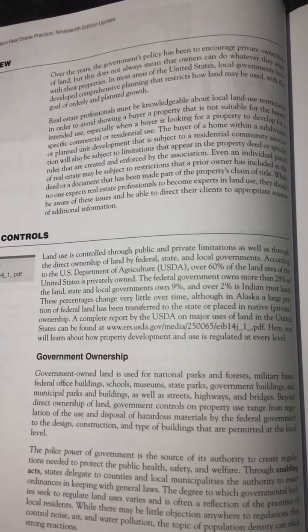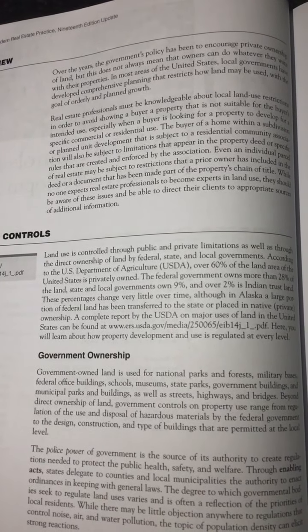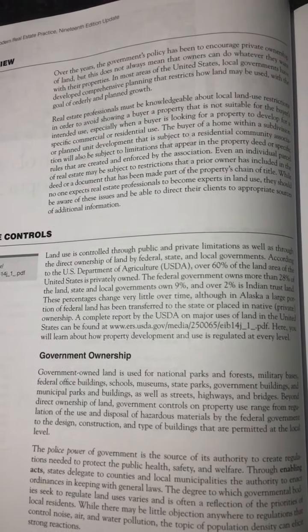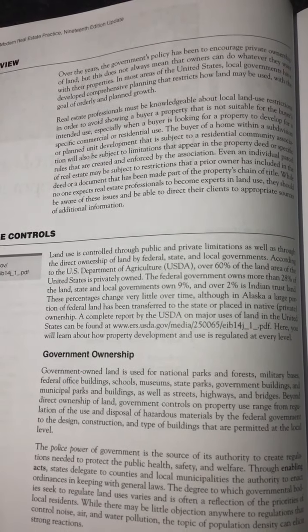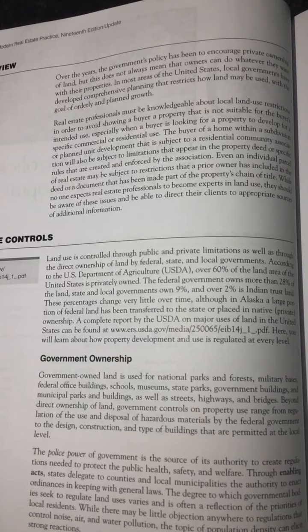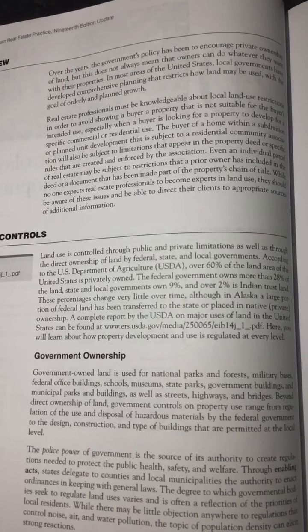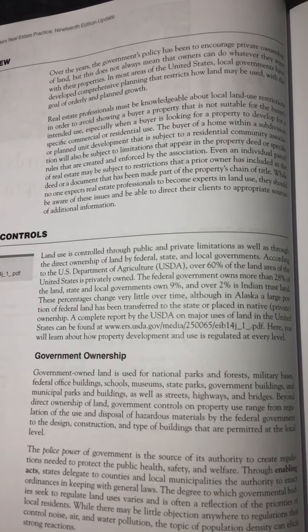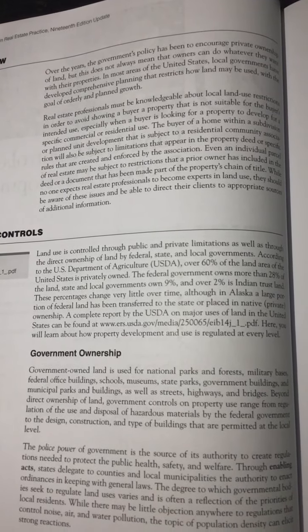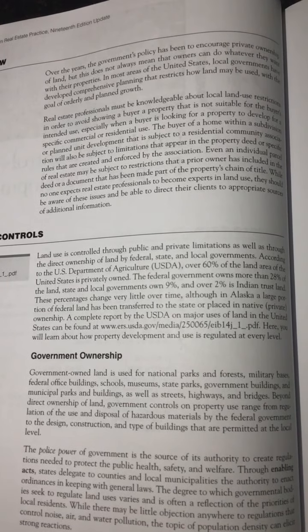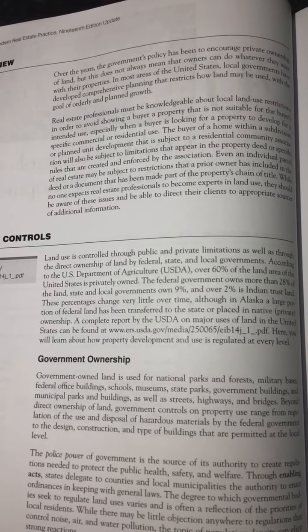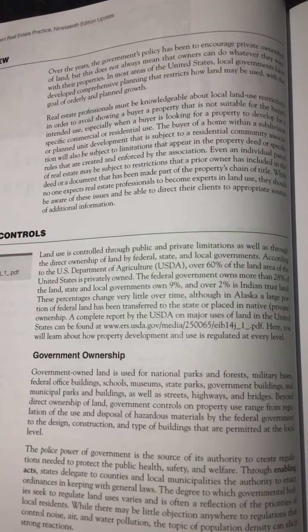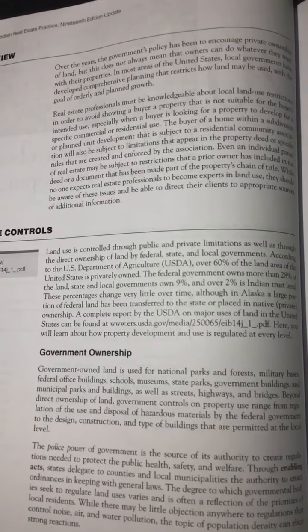A complete report by the USDA on major uses of land in the United States can be found at www.ers.usda.gov/media//EIB 14J_1_PDF. Here you will learn about how property development and use is regulated at every level.